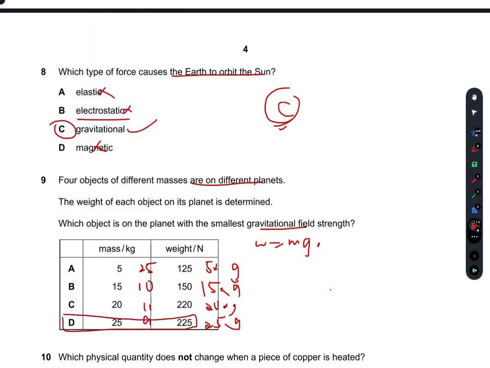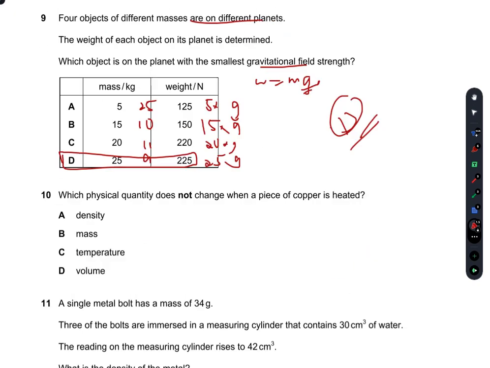So D is the planet in which the gravitational field strength is the minimum. D is the right answer.